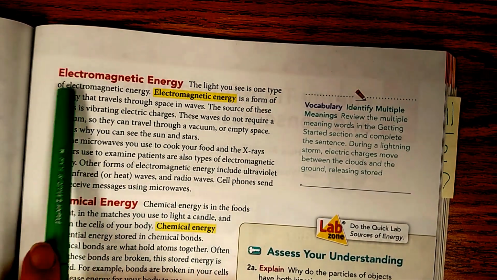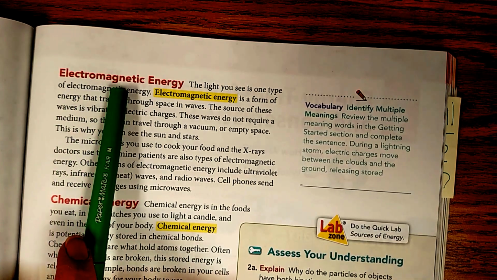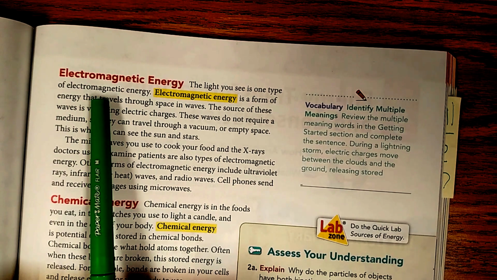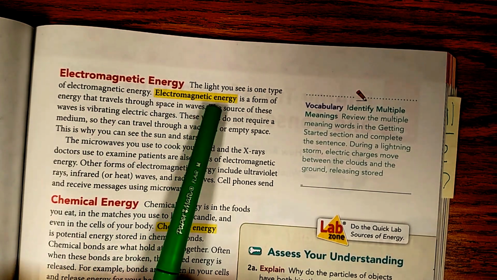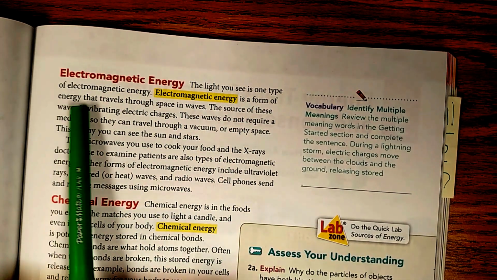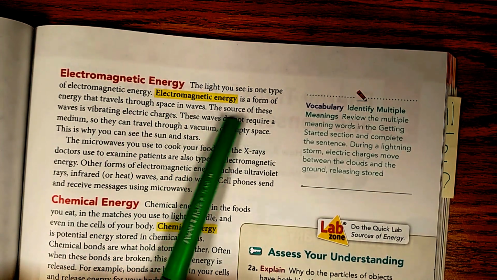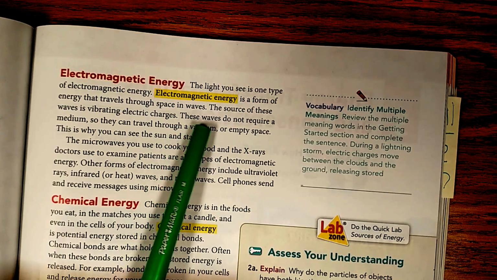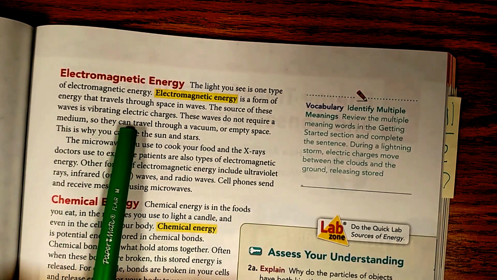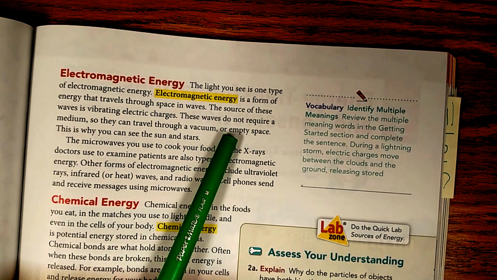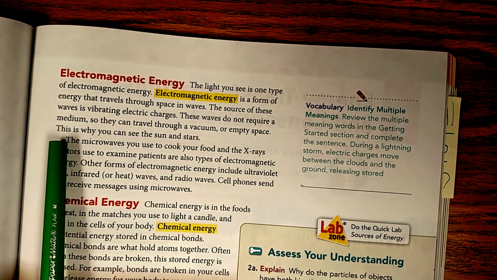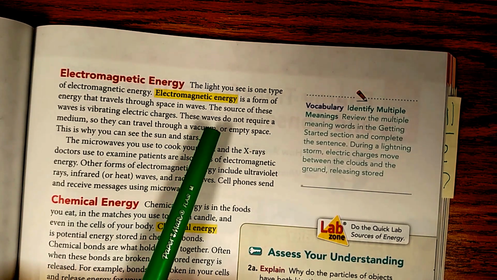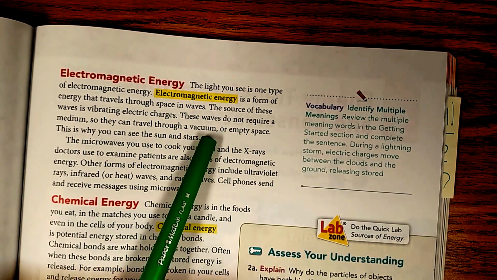Let's talk about the last 2, electromagnetic energy. The light you see is one type of electromagnetic energy. Electromagnetic energy is a form of energy that travels through space in waves. The source of these waves is vibrating electrical charges. These waves do not require a medium, so they can travel through a vacuum or empty space. This is why you can see the sun and the stars, because their light travels by electromagnetic energy.